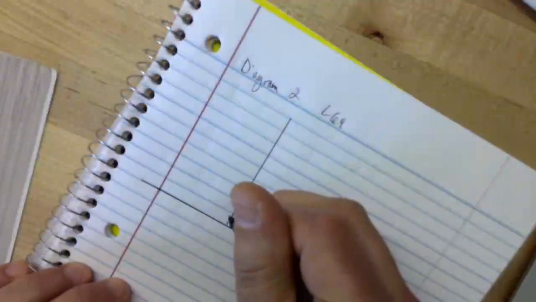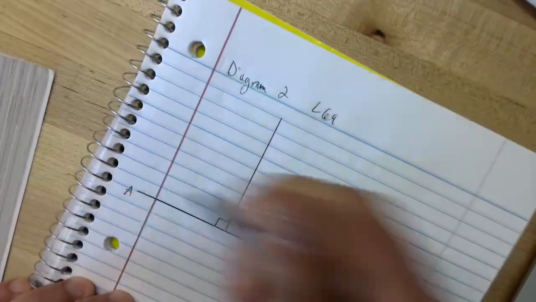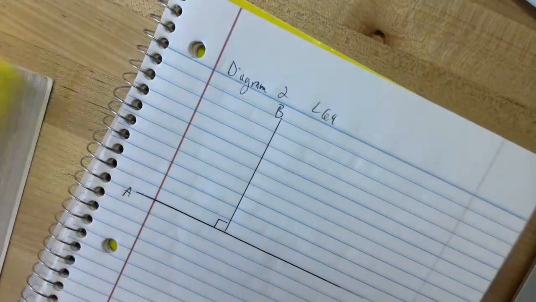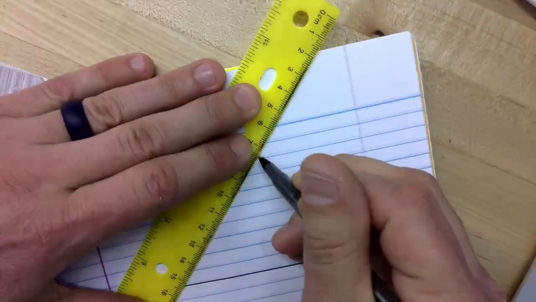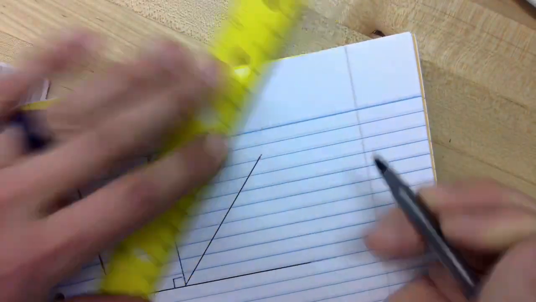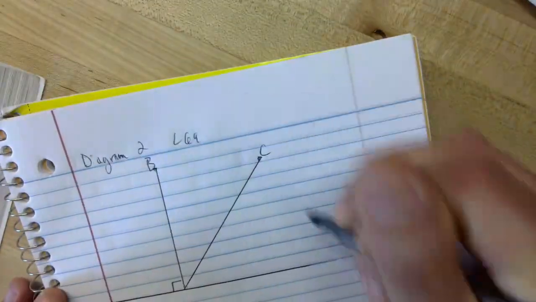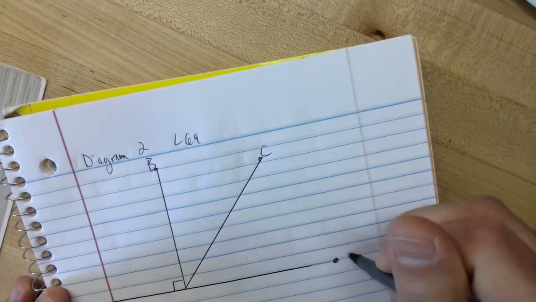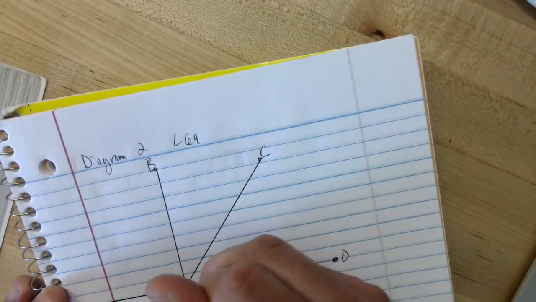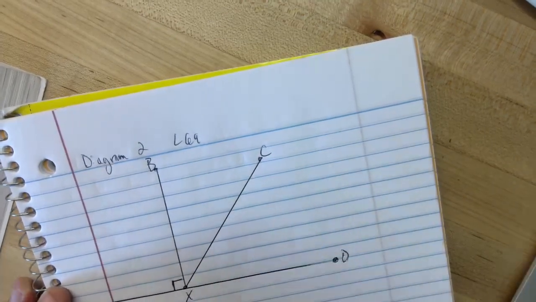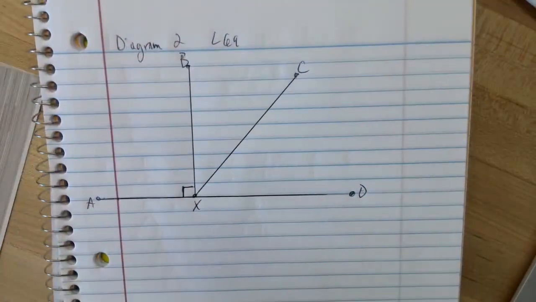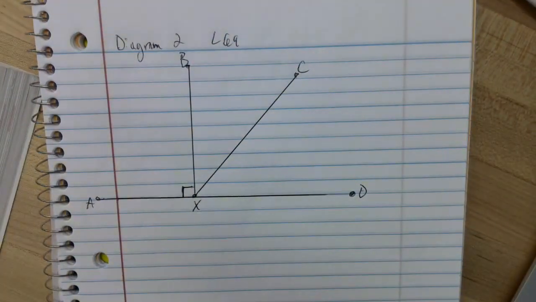Let's call this A, B, C. We'll put a point up here to make sure you guys see that these are segments. And then D over here. And then we're going to put X in the middle. And I put X because it's kind of just indicative of an intersection.